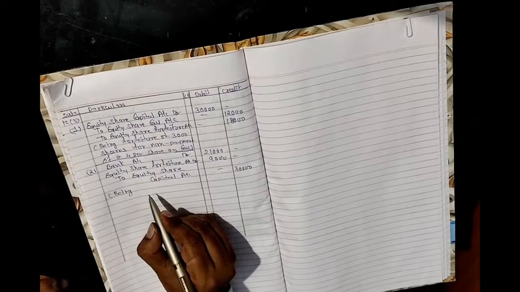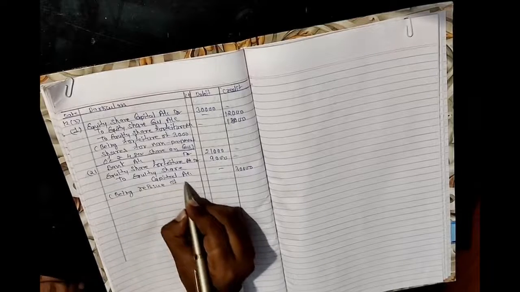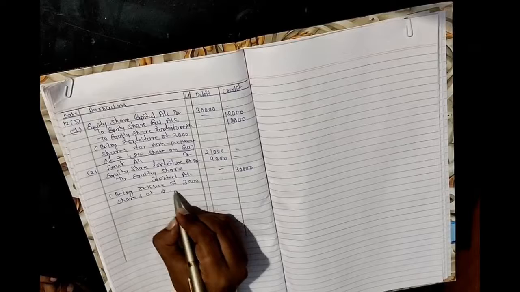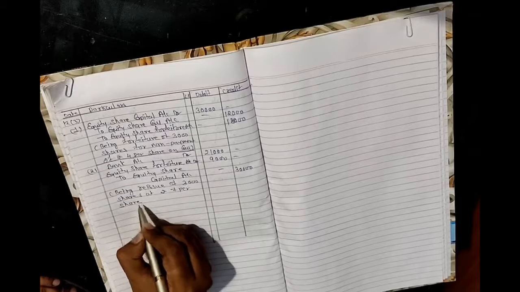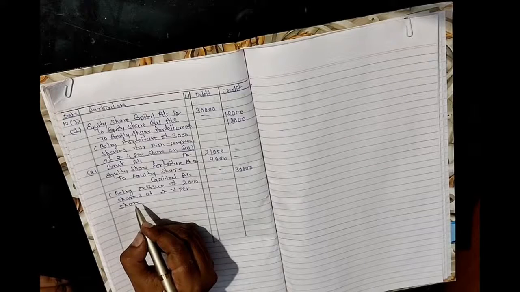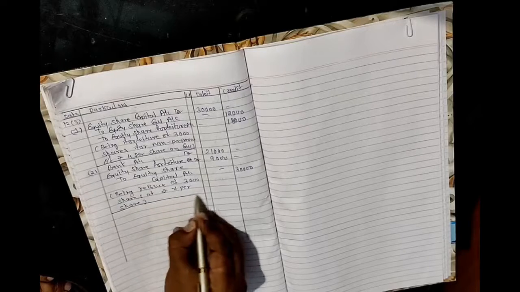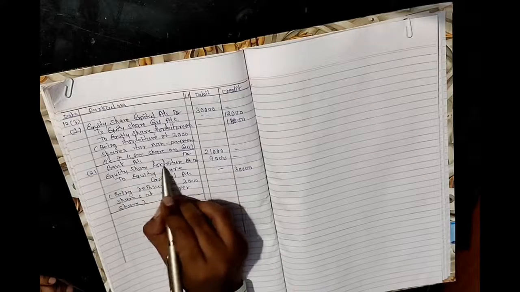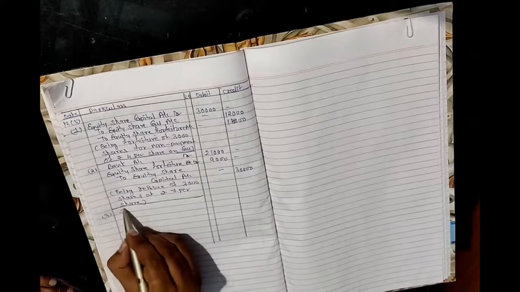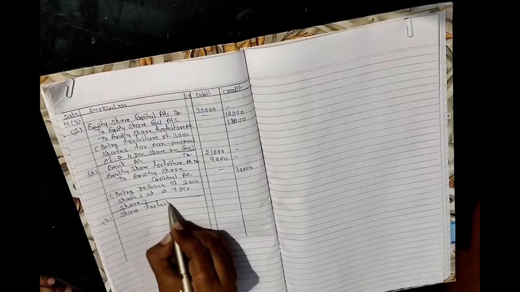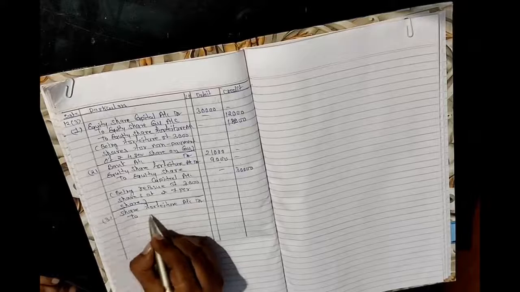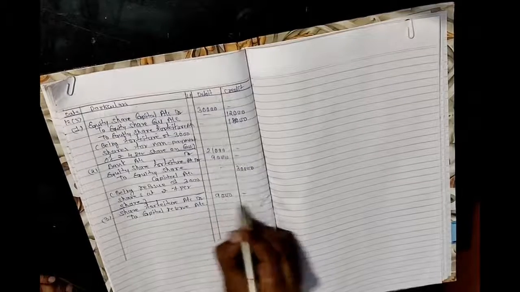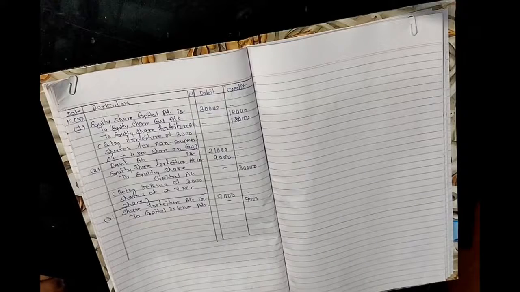Okay, being reissue of 3,000 shares at rupees 7 per share. Okay, now share forfeiture account is rupees 18,000 credit, and here equity share forfeiture account debited 9,000. It means share forfeiture account debited to capital reserve account, an amount of rupees 9,000. Fine.